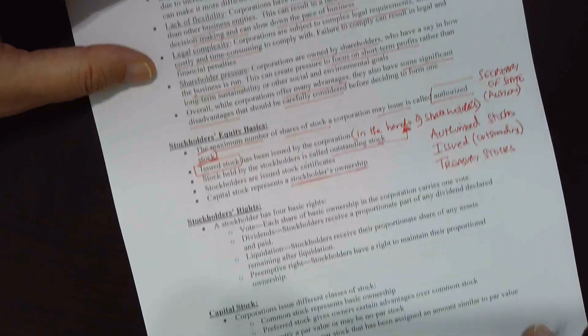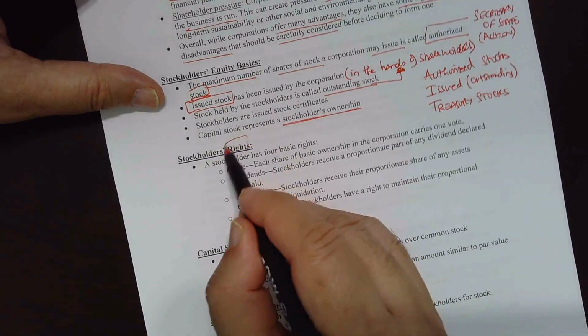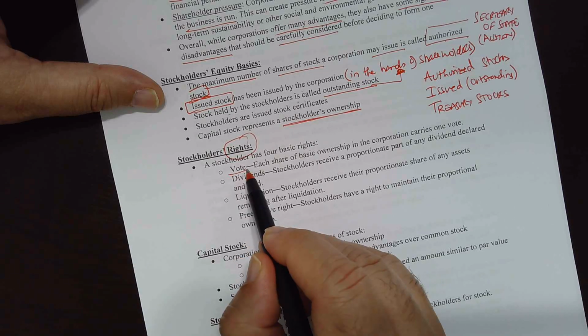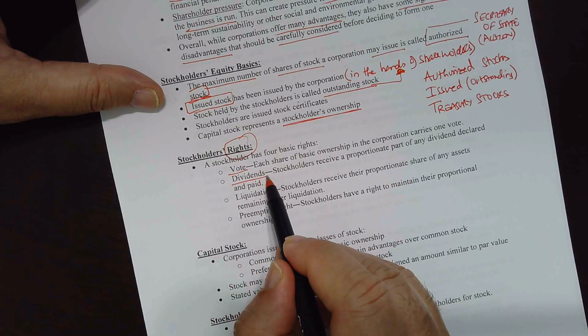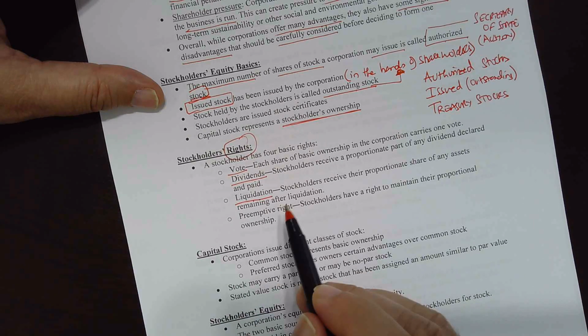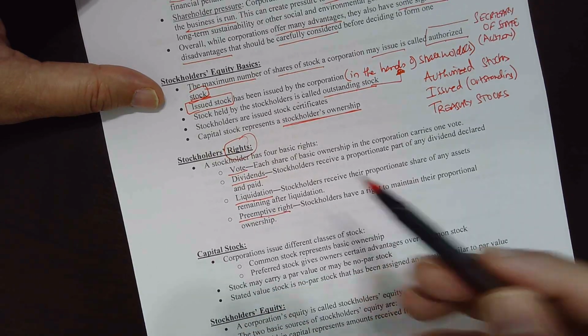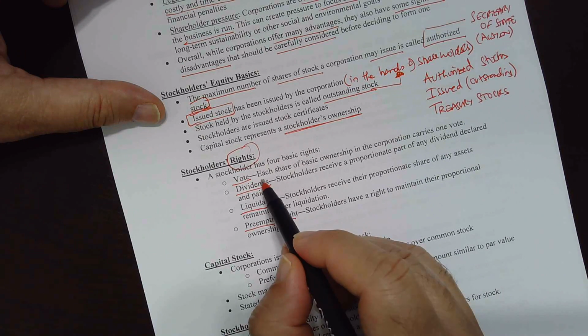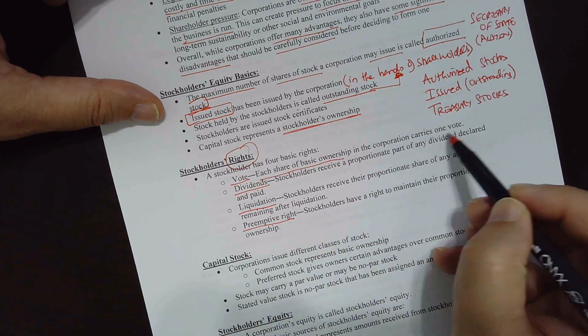We're going to talk about in a minute. So what are the rights of a shareholder? They have a right to vote, they have a right to get dividends, and in case of liquidation they should get their money back, and they have a preemptive right. So let's talk about each one. Each share of basic ownership in the corporation carries one vote.